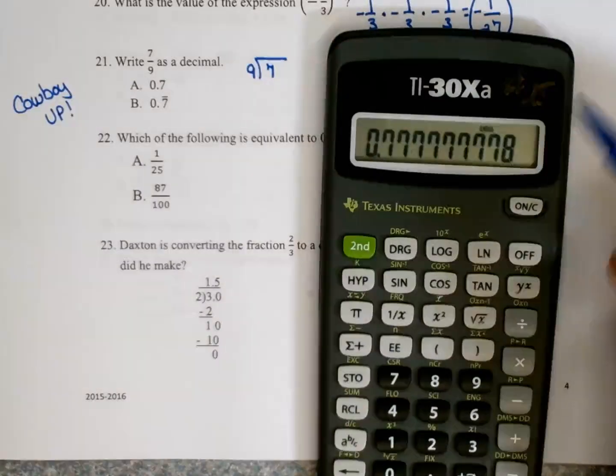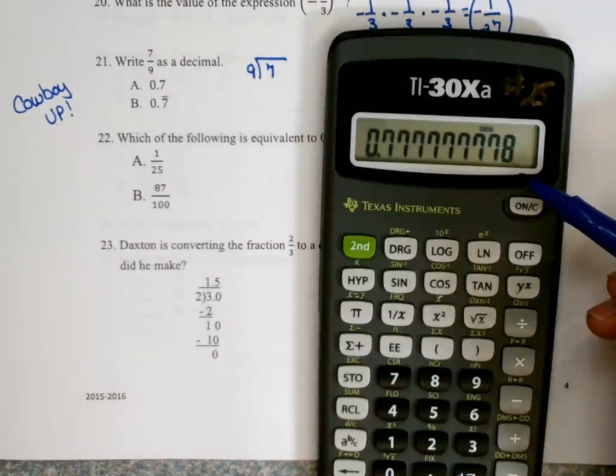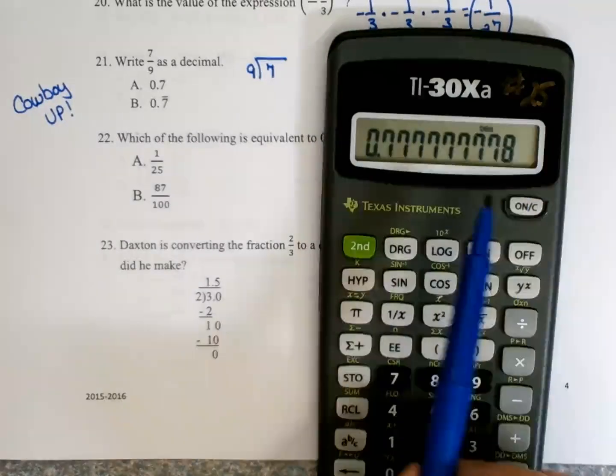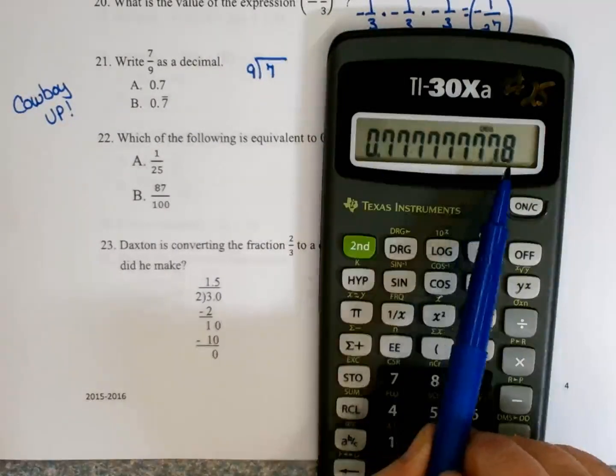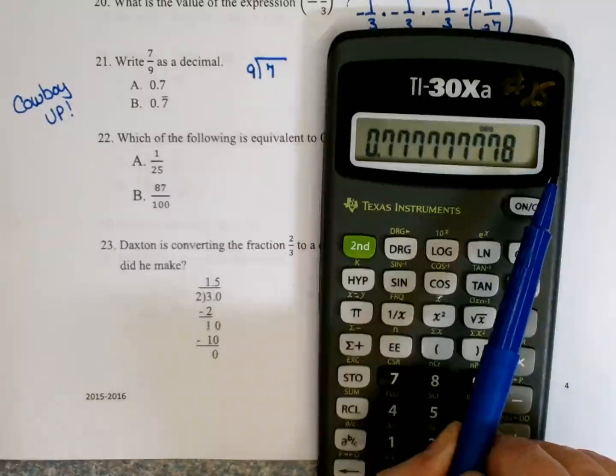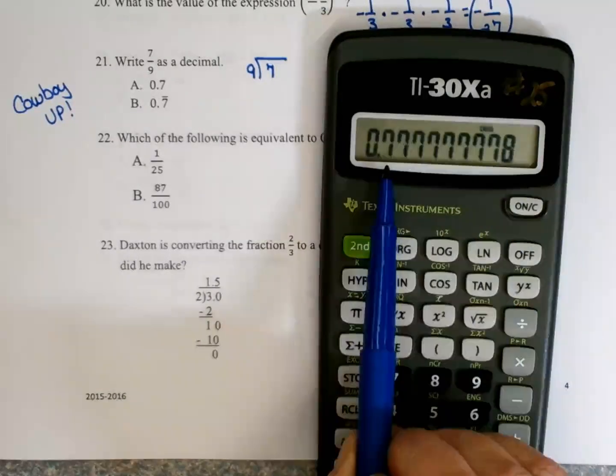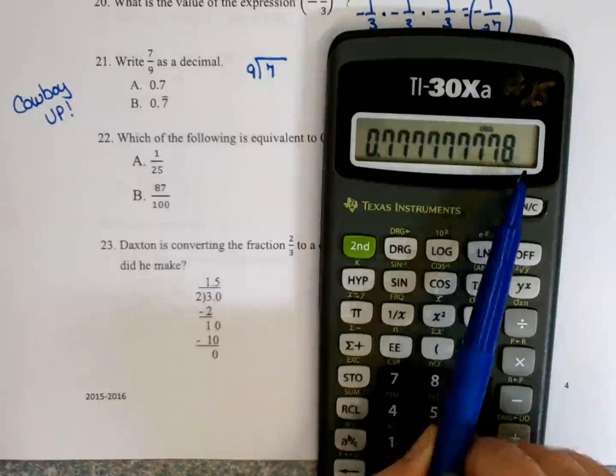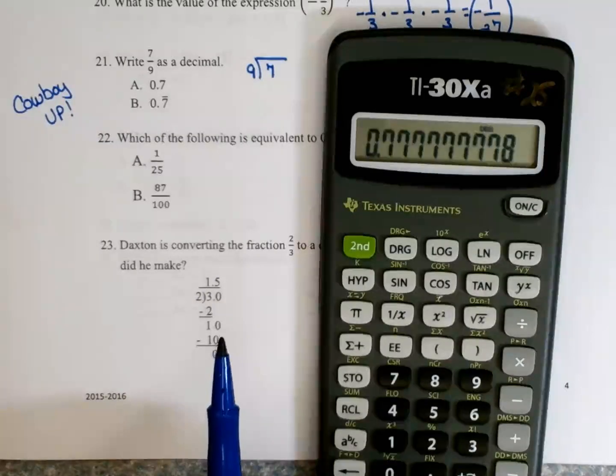7 divided by 9 equals 0.777777777777. Now, you'll notice on this calculator, I have an 8 down here at the end. That's just because they ran out of room for all the 7s, and the next place value would have rounded it up. So they just rounded it. But when you see something like this, that's going to be a repeating decimal.